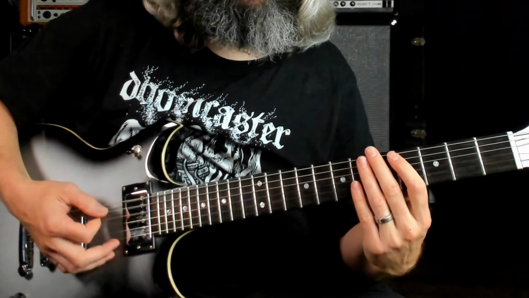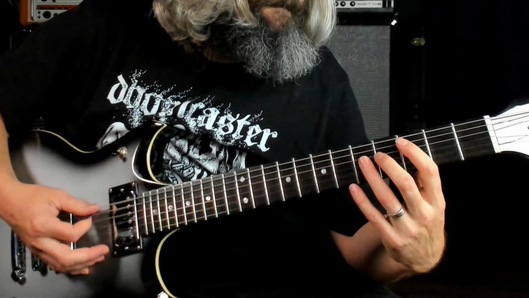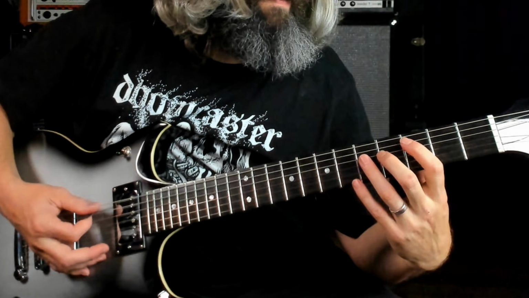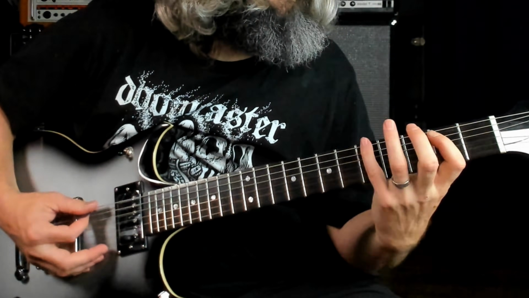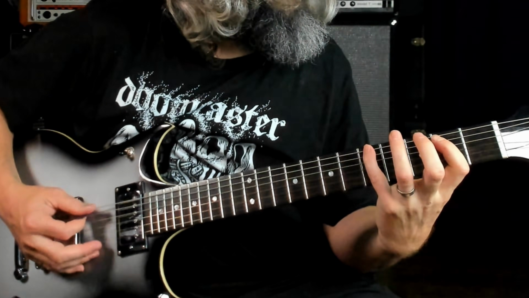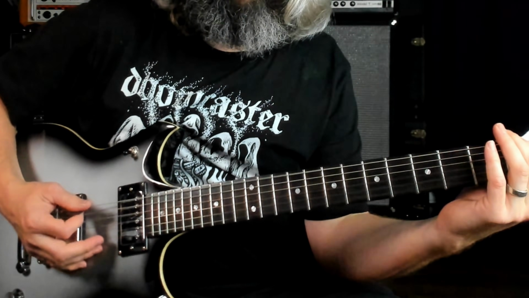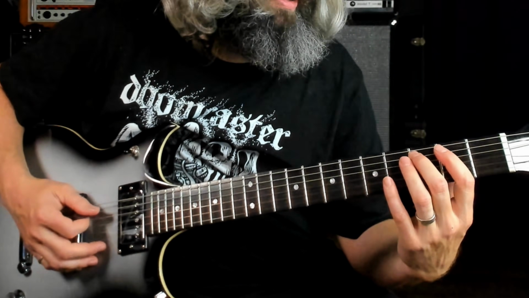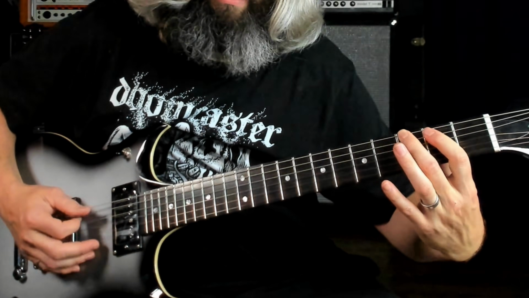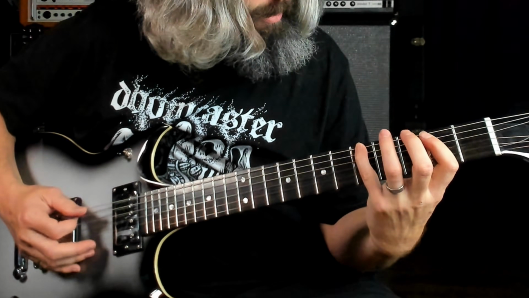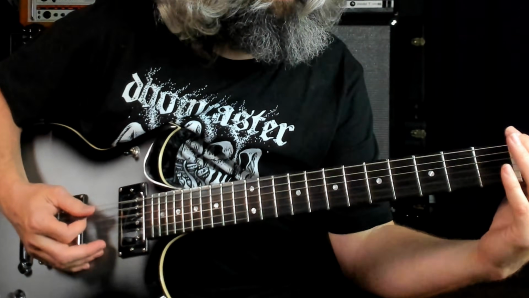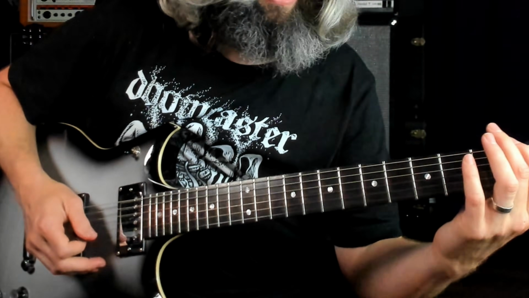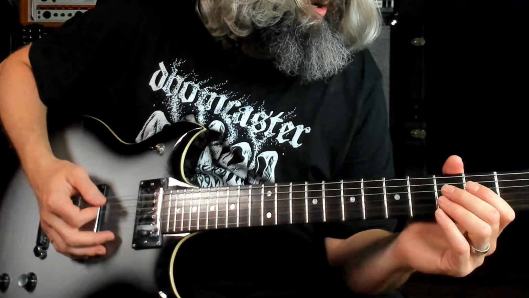Then we've got the very end of the song, which takes us back to this riff. So the interesting bit there, doing the old Iron Man, bending him behind the nut to simulate a whammy bar.